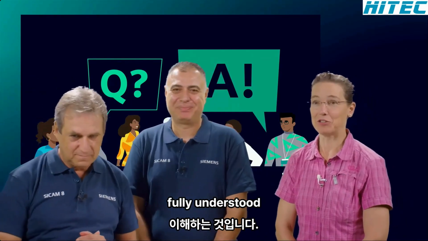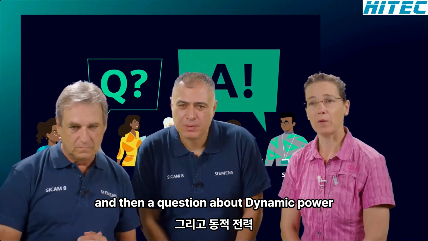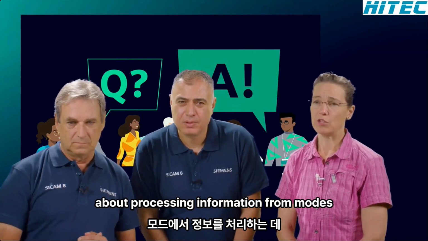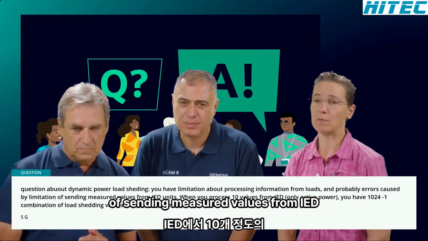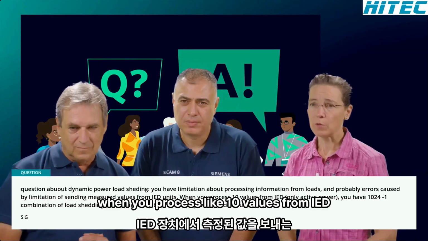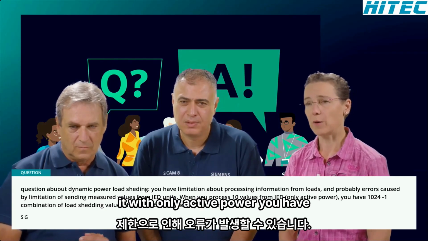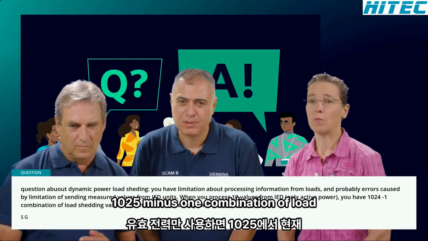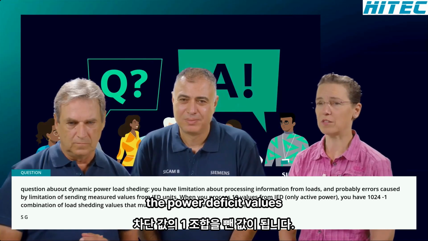Fully understood. And then a question about dynamic power load shedding. Do you have a limitation about processing information from loads, and probably errors caused by limitation of sending measured values from IED units? When you process like 10 values from IEDs with only active power, you have 2^10 minus 1, that is 1023 combinations of load shedding values that must be checked against the power deficit values?